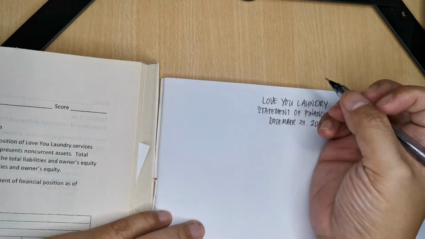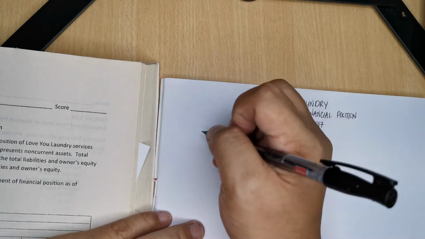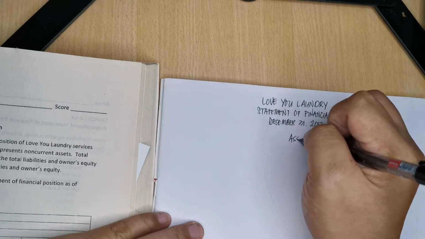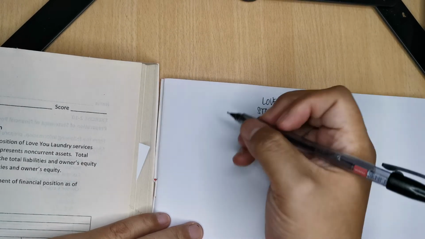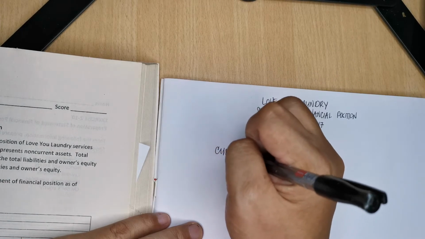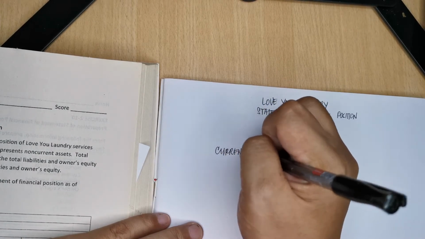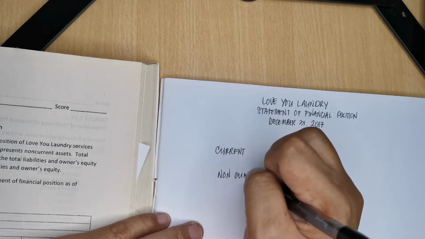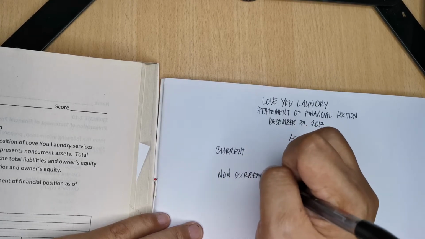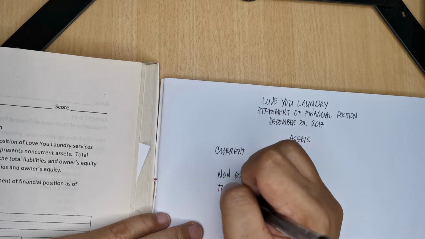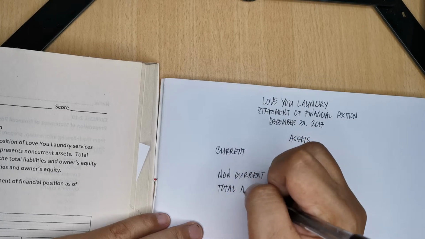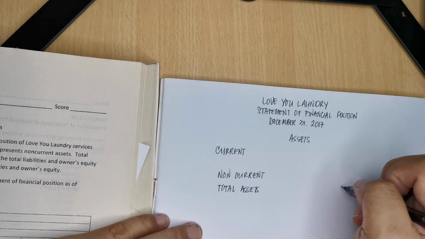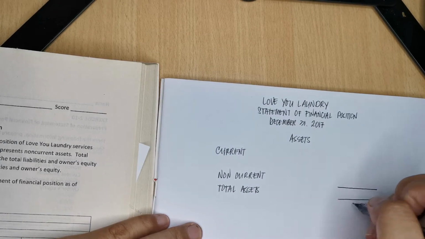So therefore, sabi niya, total assets. So you have total assets, pero meron ka din current, right? So you have assets here. You have current. And then you have non-current. So total of this is total assets. Total of the current and the non-current, you have the total assets.